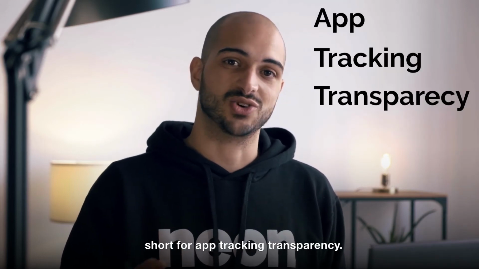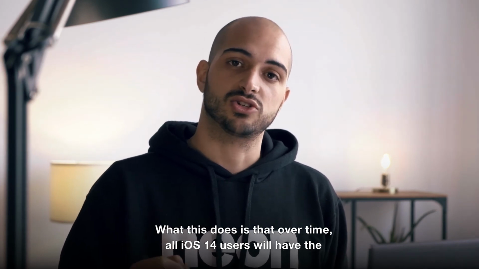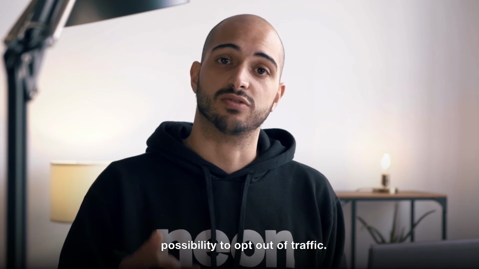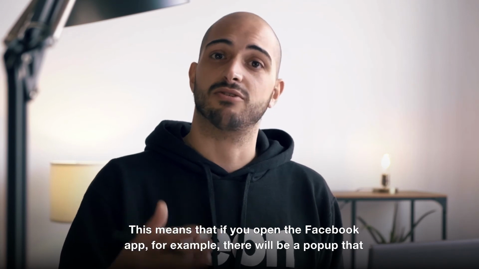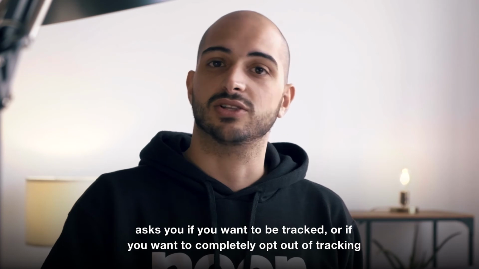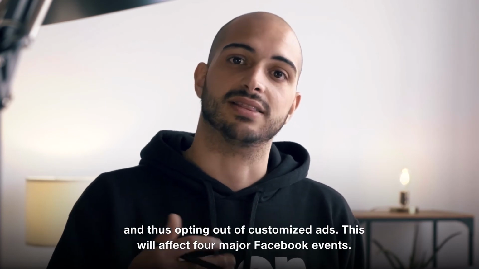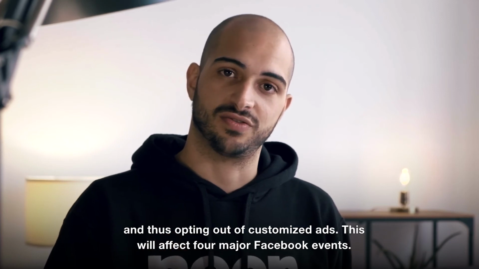Basically, one of the core features of this new update is the ATT, which is short for App Tracking Transparency. What this does is that over time, all iOS 14 users will have the possibility to opt out of tracking via an integrated pop-up in their iPhones. This means that if you open the Facebook app, for example, there will be a pop-up that asks you if you want to be tracked or if you want to completely opt out of tracking and thus opt out of customized ads. This will affect 4 major Facebook events.